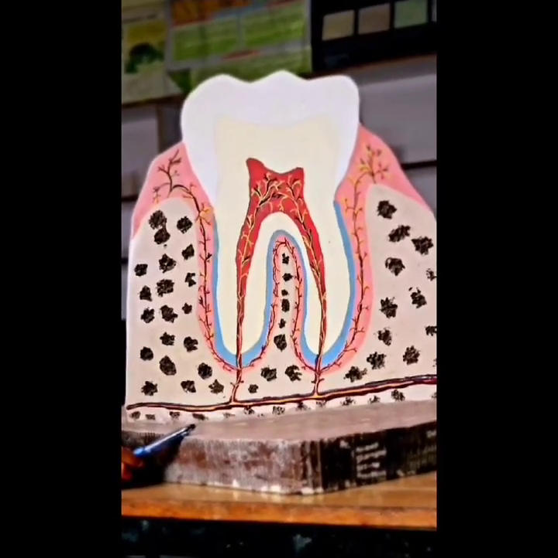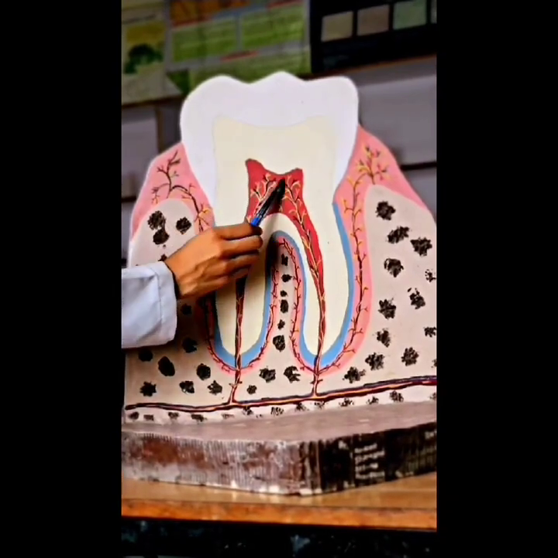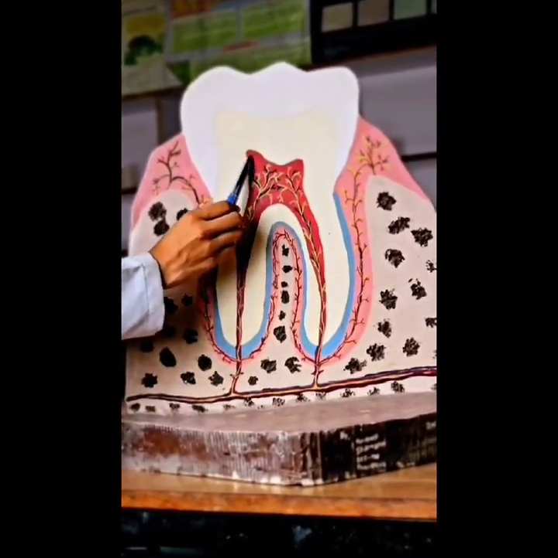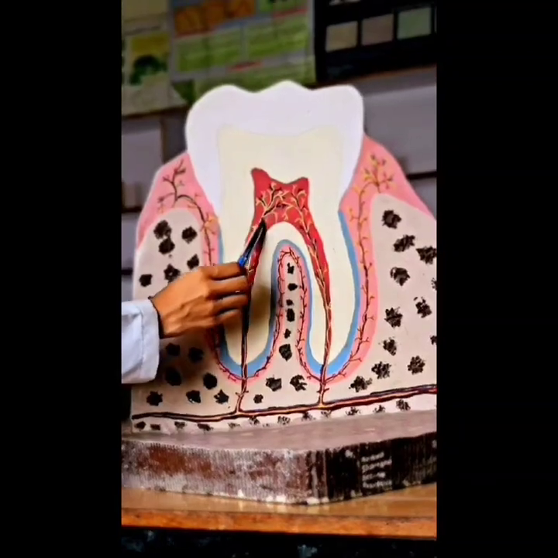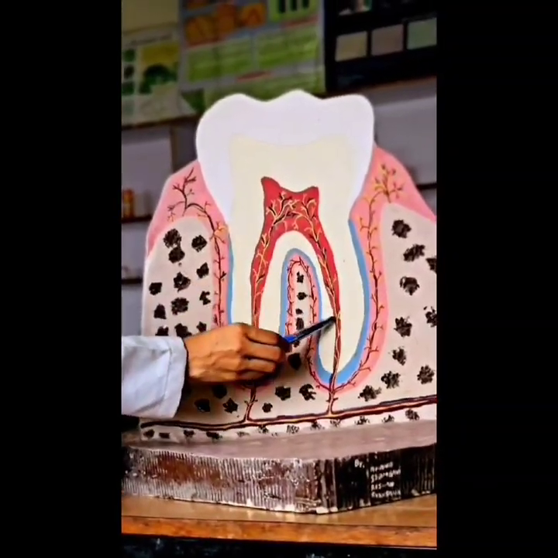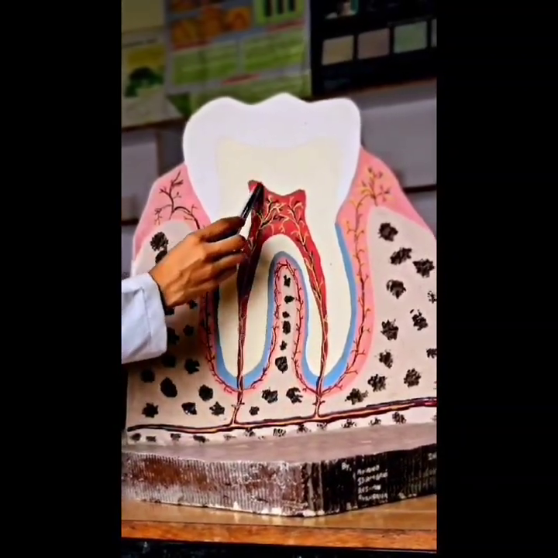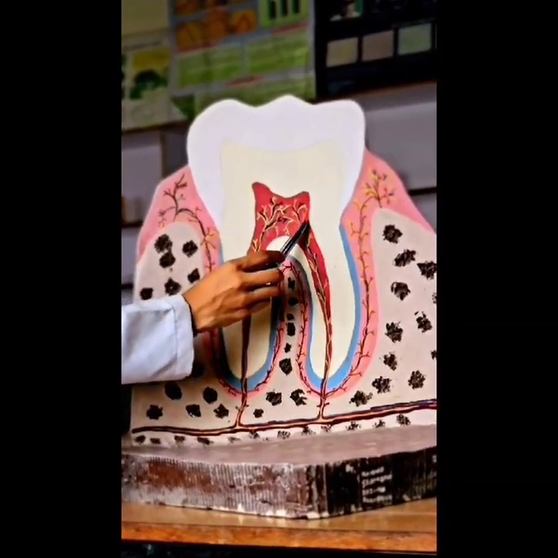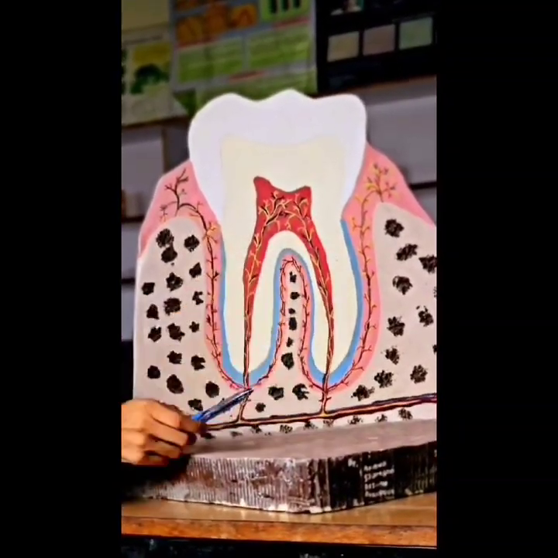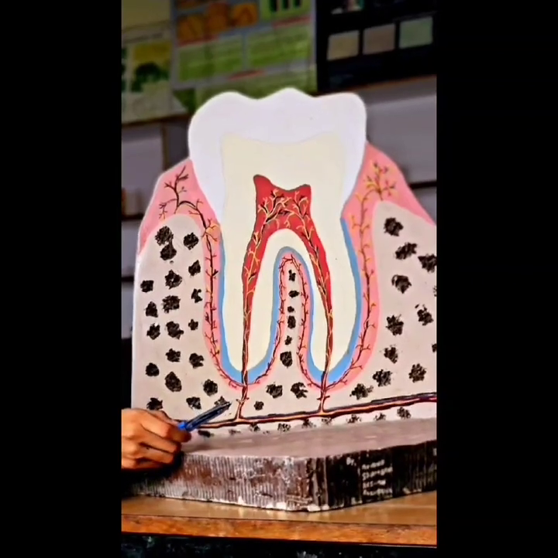The area shown here in red is the pulp. The pulp that is found in the crown of the tooth is called the coronal pulp, and the one found in the root is called the radicular pulp. The coronal pulp shows pulp horns, which follow the shape of the cusps of the tooth. Pulp is the only soft tissue of the tooth and is highly vascular. Pulp responds to any stimuli by pain.